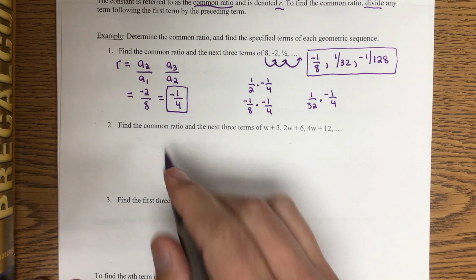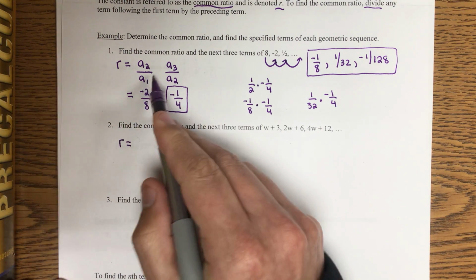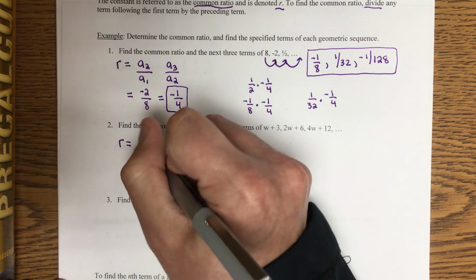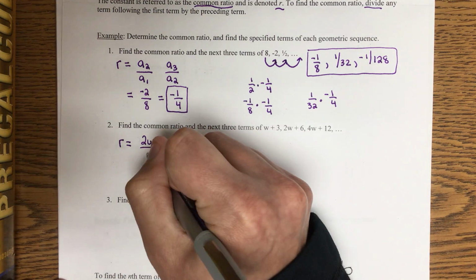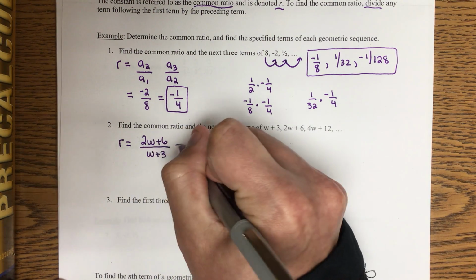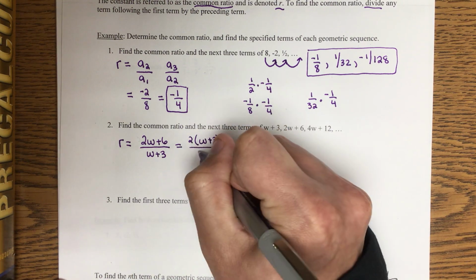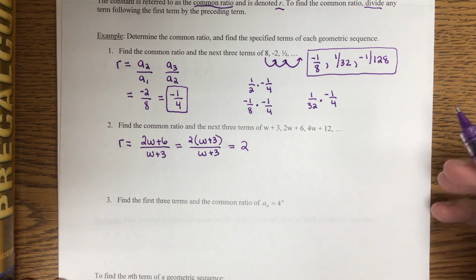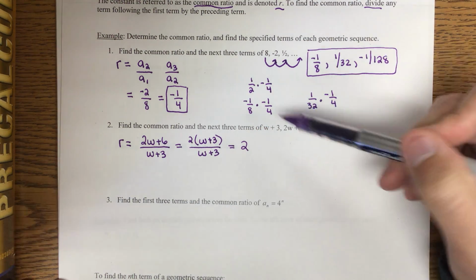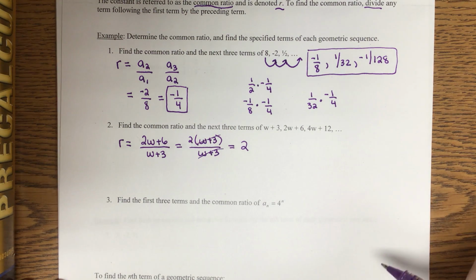So number 2 says find the common ratio and the next three terms. So once again, I'm going to take the second term, so 2w plus 6, and I'm going to divide it by the first term. There's some factoring I could do here, but if you notice, once you take out a GCF, you can cancel the w plus 3's, and your ratio is 2. Now you can find that 2 maybe just by looking at the terms, but this is the way that you can find out for sure.